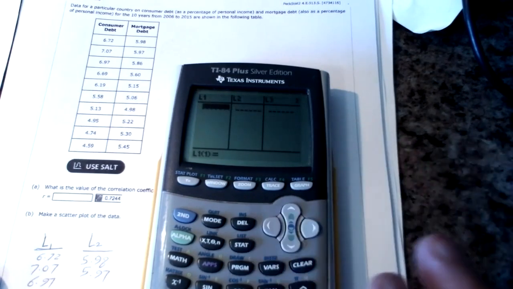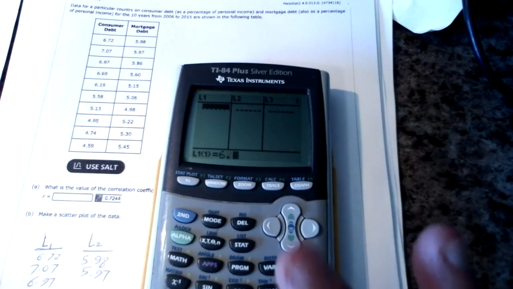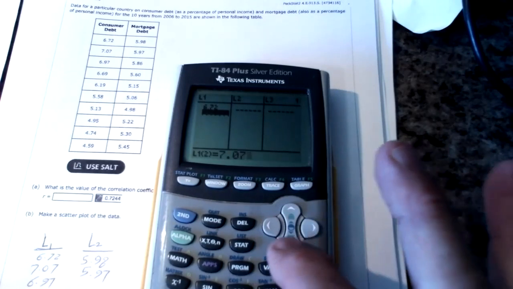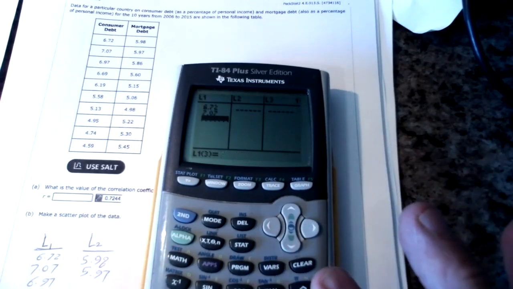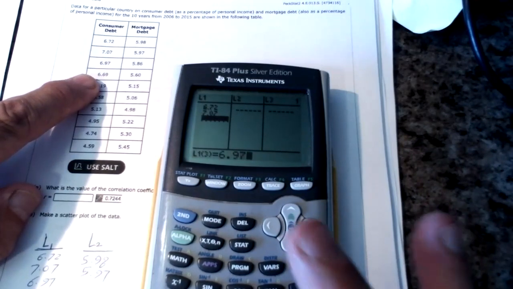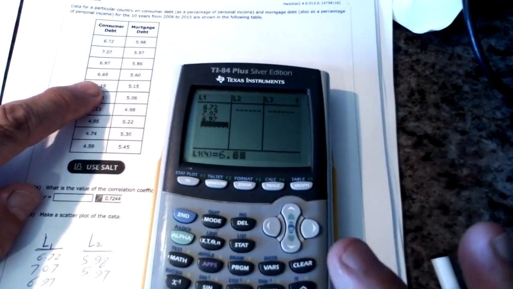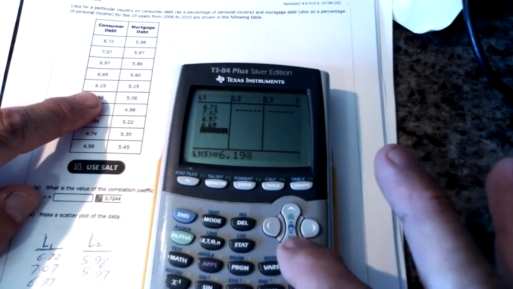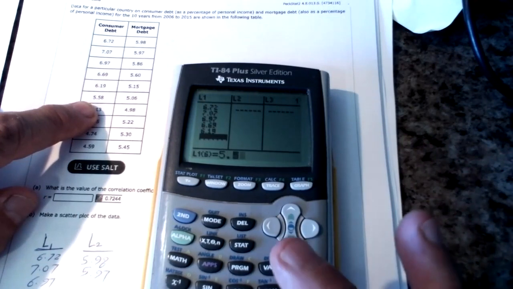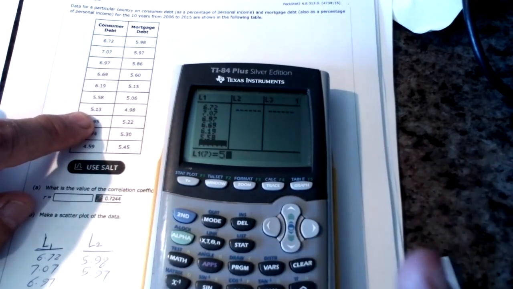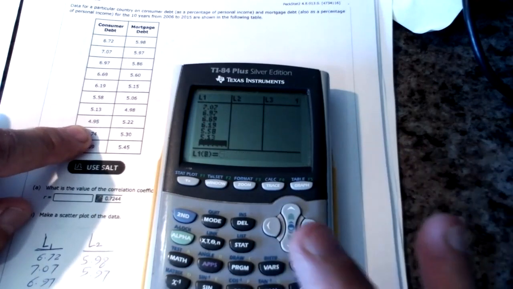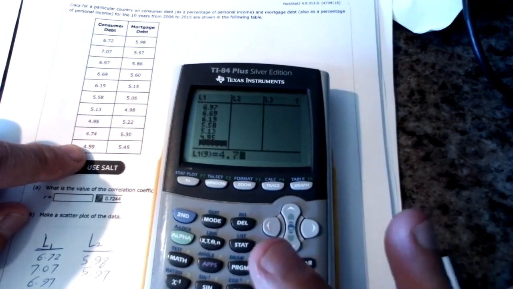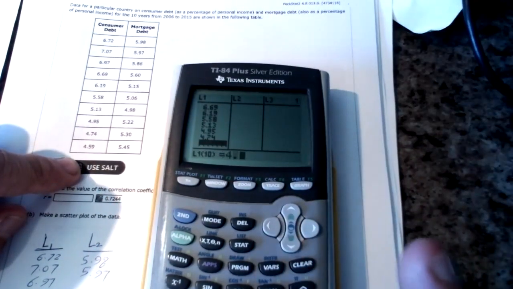We put all the numbers in L1. So L1 is 6.72, 7.07, 6.97, 6.69, 6.19, 5.58, 5.13, 4.95, 4.74, 4.59.